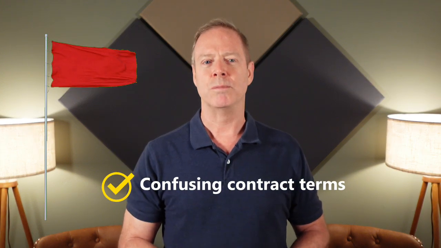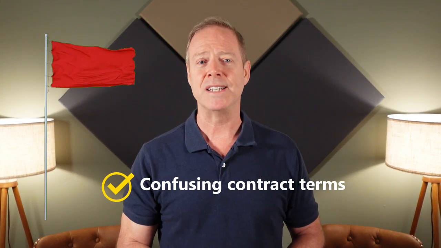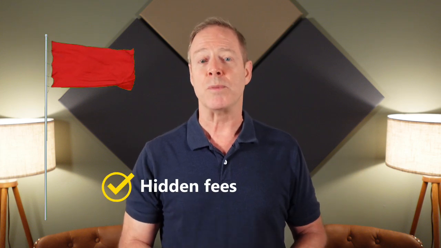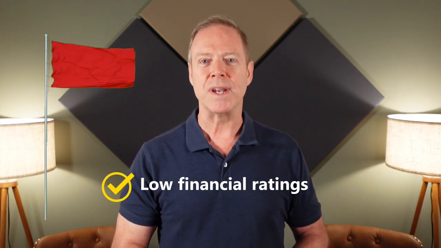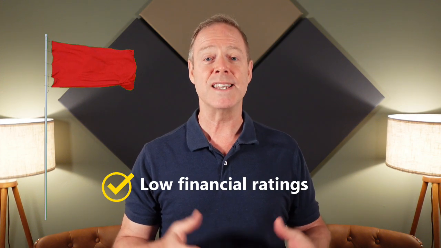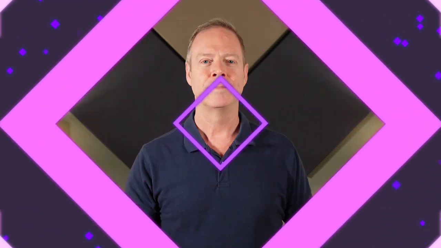Confusing contract terms. If you can't understand the policy details, that's a red flag. And hidden fees. Some annuities come with excessive costs that reduce your returns. And then finally, low financial ratings. Avoid companies with weak stability ratings, as this affects their ability to pay claims. An annuity should protect your future, not create uncertainty, so it's crucial to choose wisely.